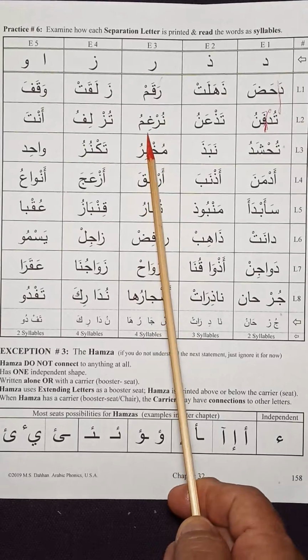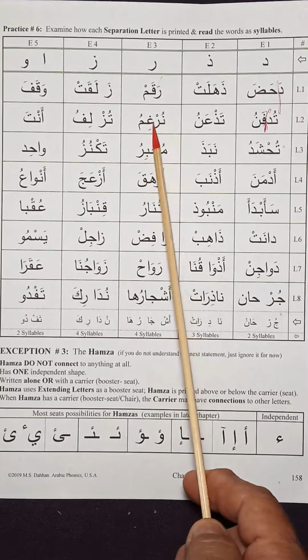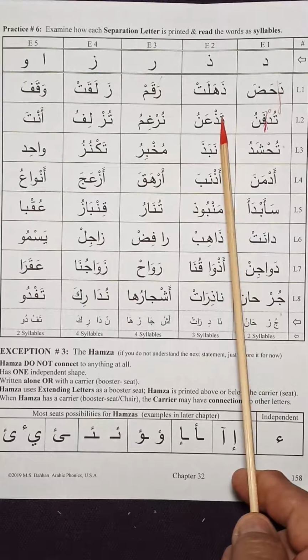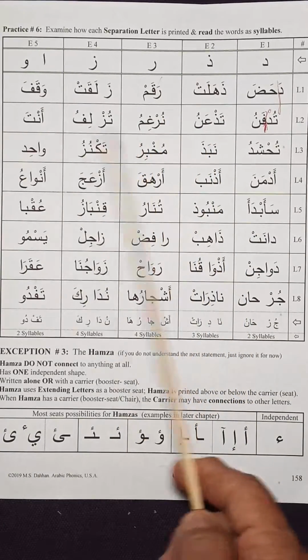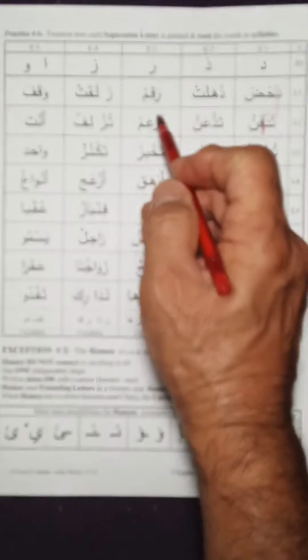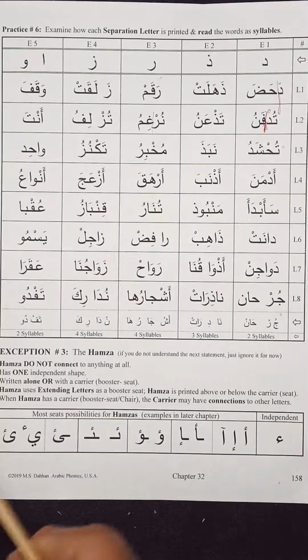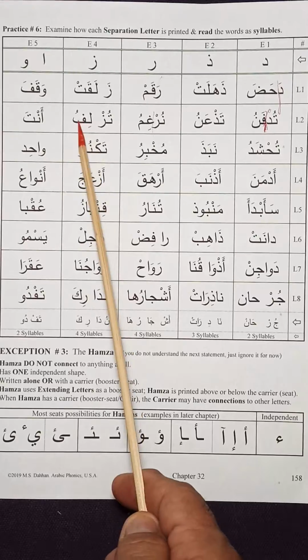Here line 2. Nur, ghimu. Why? Because this is 3 syllables here. 1 syllable, 2, 3. Nur, ghimu. I need more space here. Yeah, I can see why. Put some spacing for you. Tuz, li, fu.